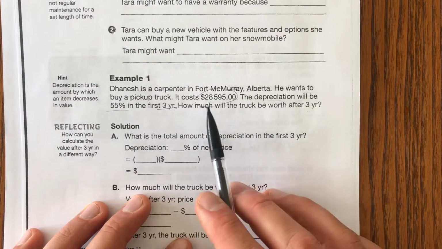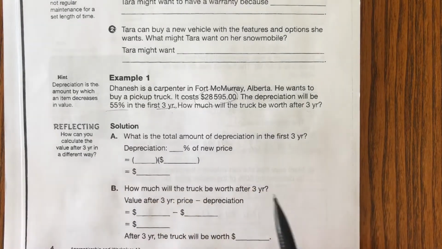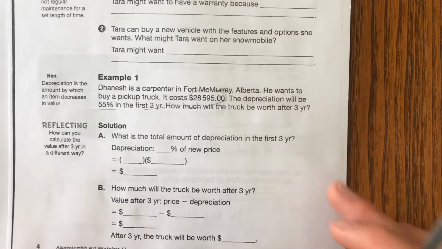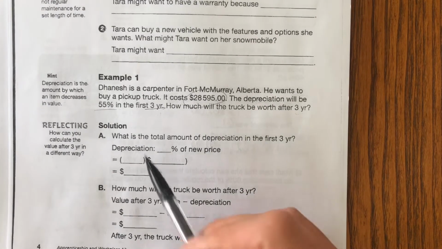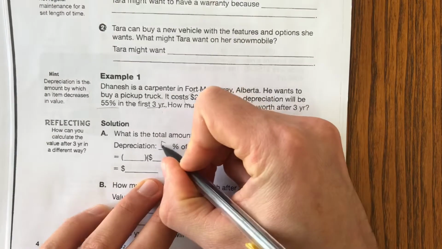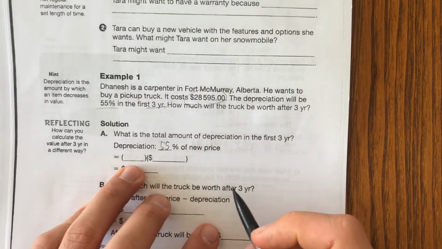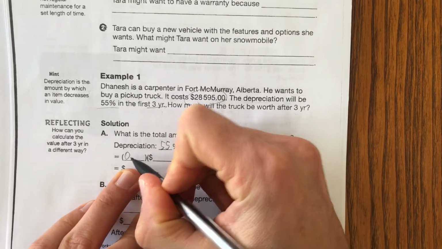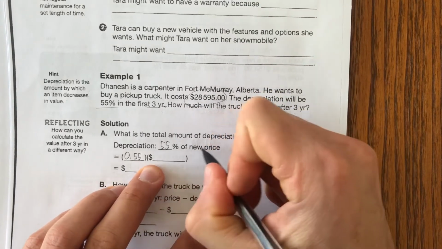But when you do this, all you have to do is look at the numbers and know what you're dealing with. And you don't have to really worry about the words as much. That's a trick my physics teacher taught me in high school. So the depreciation is 55% of the new price. So what we have to do is put in 55%, and "of the new price" means times the new price.